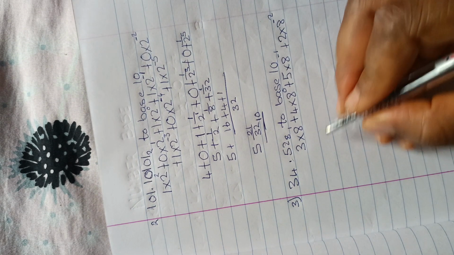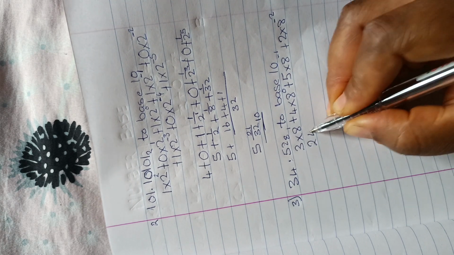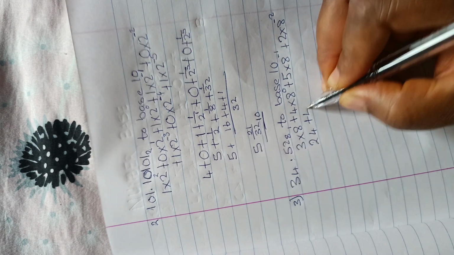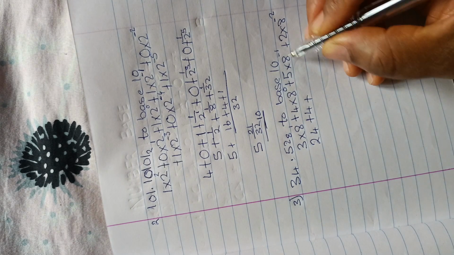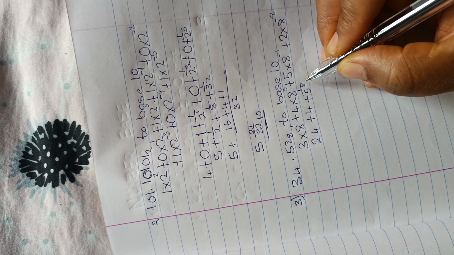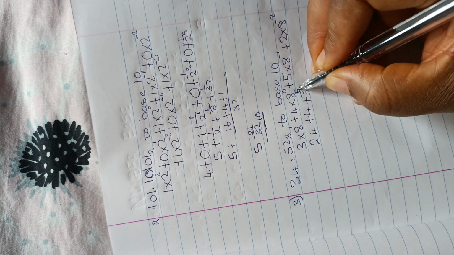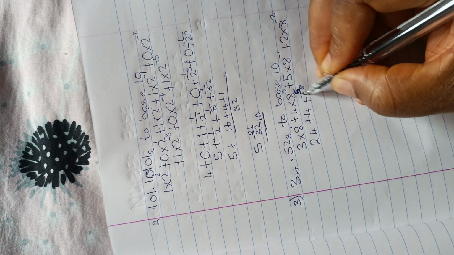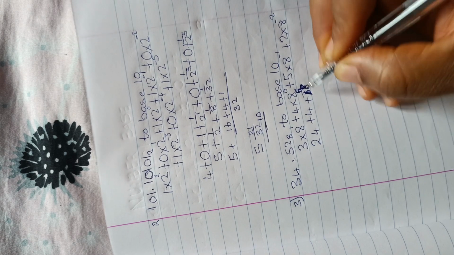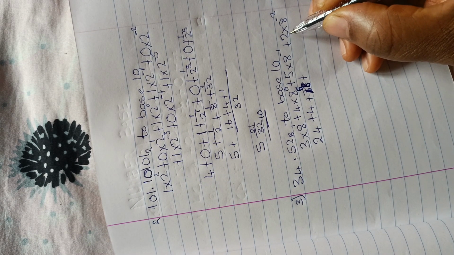So what do we have? 3 times 8 is the same thing as 24. That is just normal. 3 times 8, which is 24, plus this is 1, so 4 times 1 is 4, plus this becomes 1 over 8. Sorry for that. This becomes 5 over 8, plus this one becomes also 2 over.